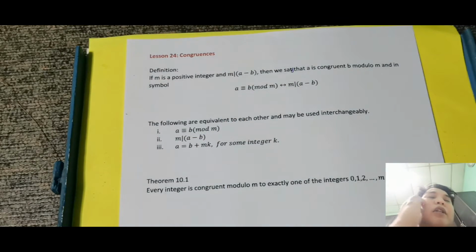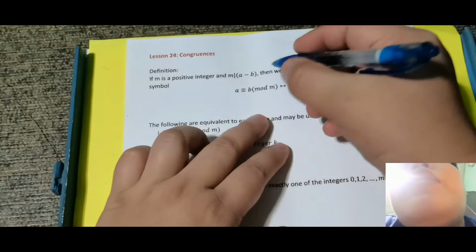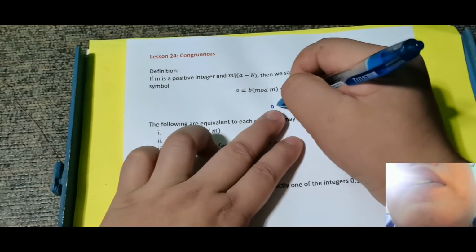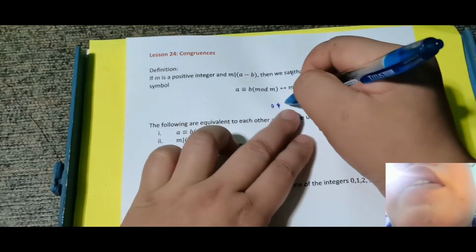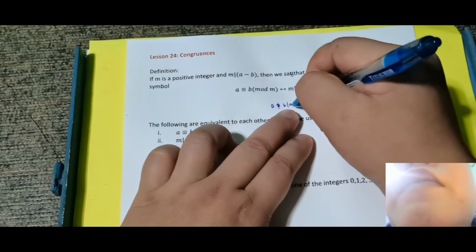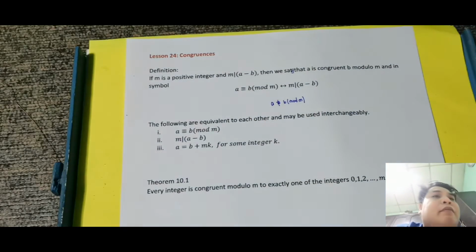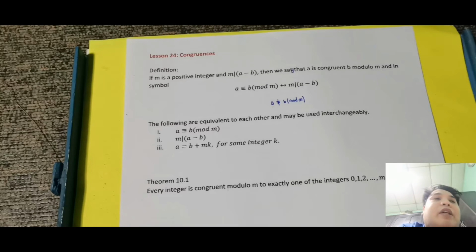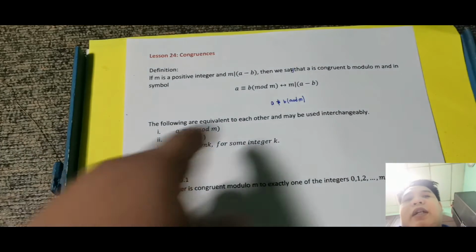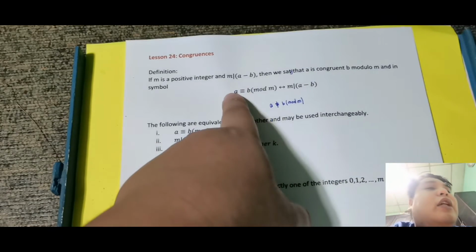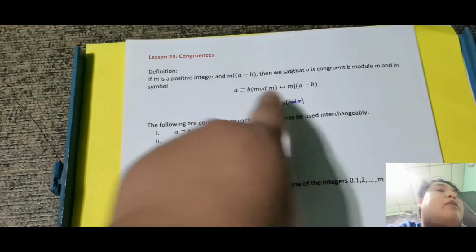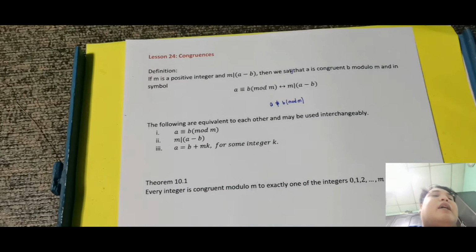Kung hindi sila congruent, that is a is not congruent to b mod m or modulo m. Okay, so ang idea ni congruence is yung parang residue or something na parang remainder. So pinag-uusapan dito is something na remainder. Basta ito ang forma niya, tandaan nyo basta pag nakita mo si a congruent to b mod m, ang lagi na papasok sa isip mo, that is m divides a minus b.